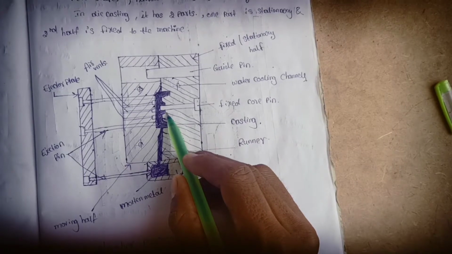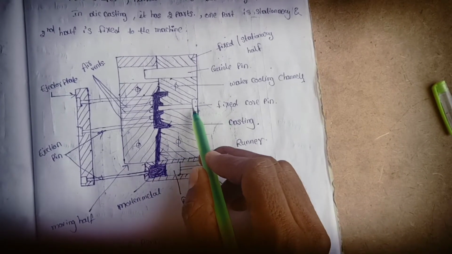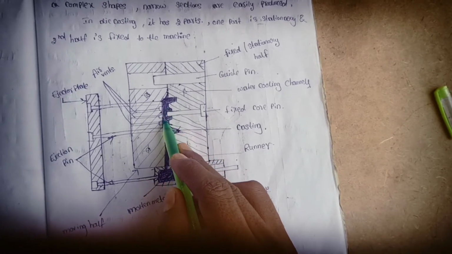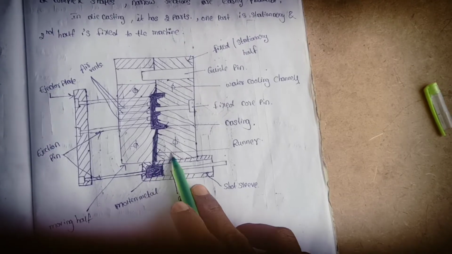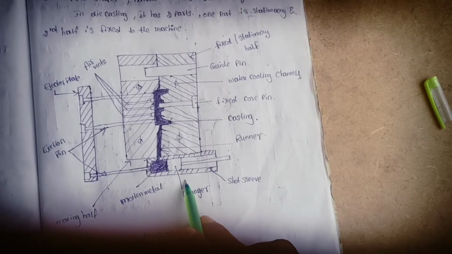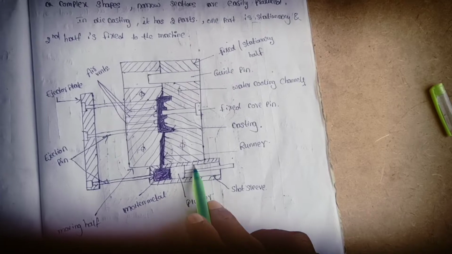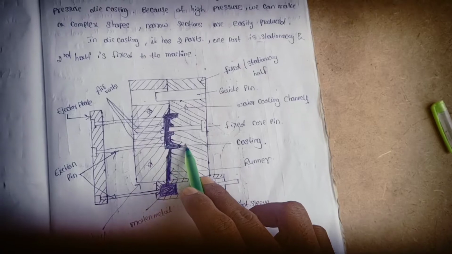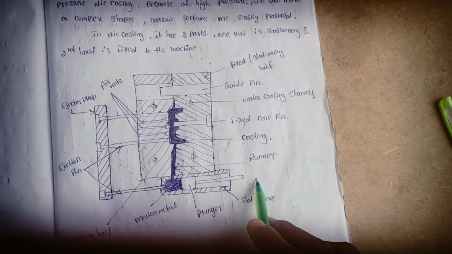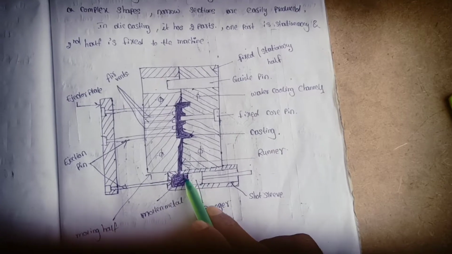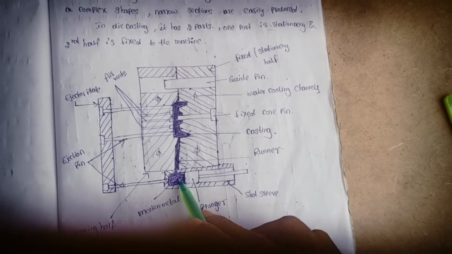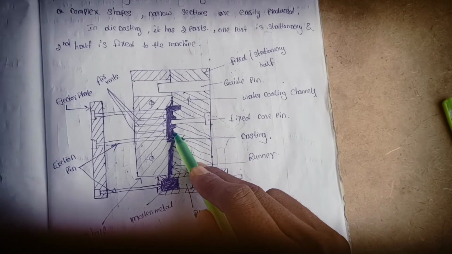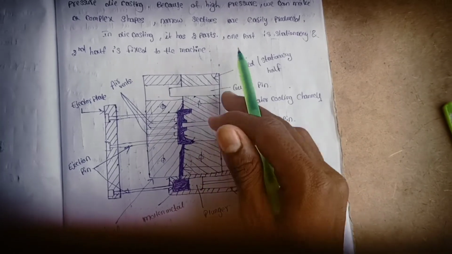Next, the cavity is fixed to the core pin. This is the casting, the shape we are going to cast. We have a runner and a piston arrangement. Because of this shot sleeve arrangement, the molten metal is injected into the die cavity, and then we can manufacture this type of product. Because of the plunger, the molten metal is forced under high pressure and enters the runner, then the gate, then our required shape.